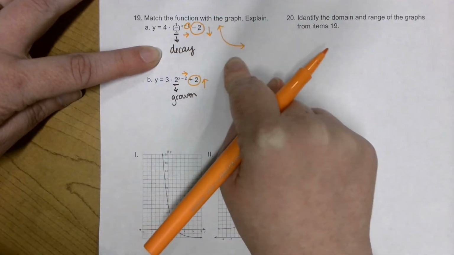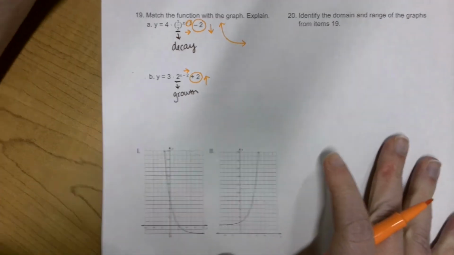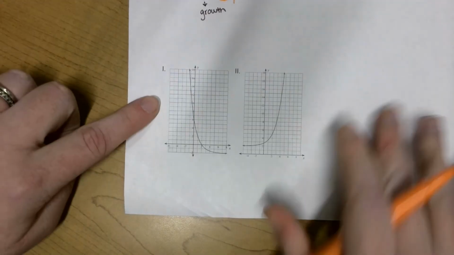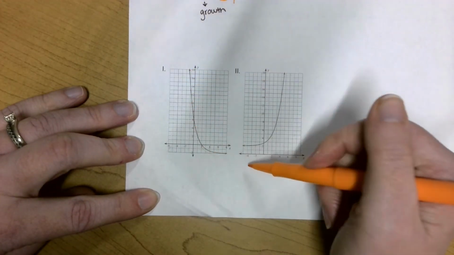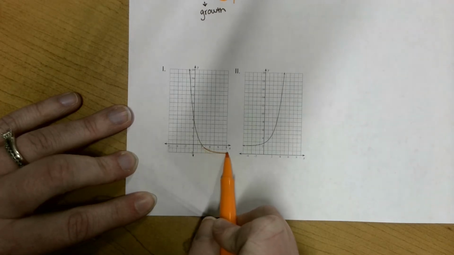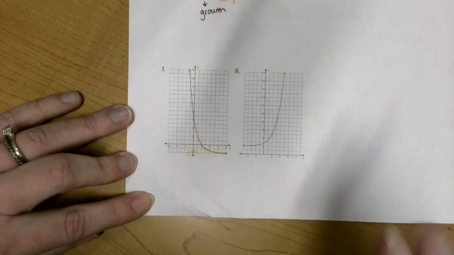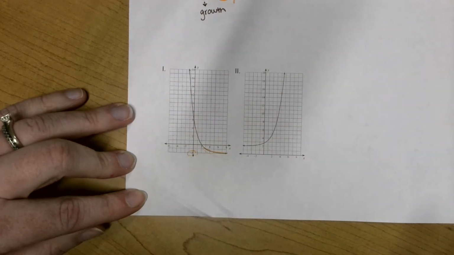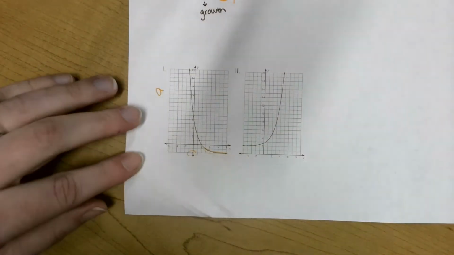But if it's shifted down, this should be getting infinitely closer to negative 2. So if I look, equation number 1 is a decay function. It's decreasing. And my boundary line is getting infinitely closer to negative 2. It's shifted down 2. It's getting closer to negative 2, not closer to 0. So this matches with function A.